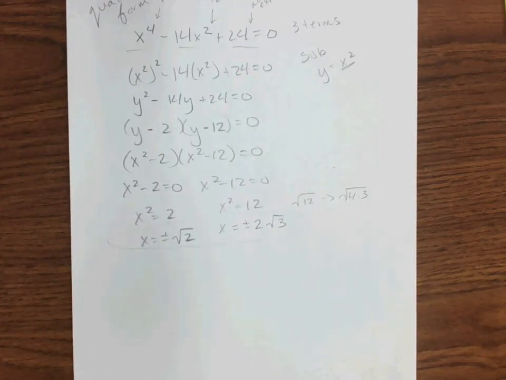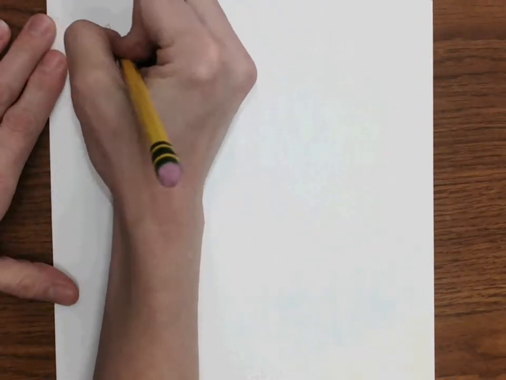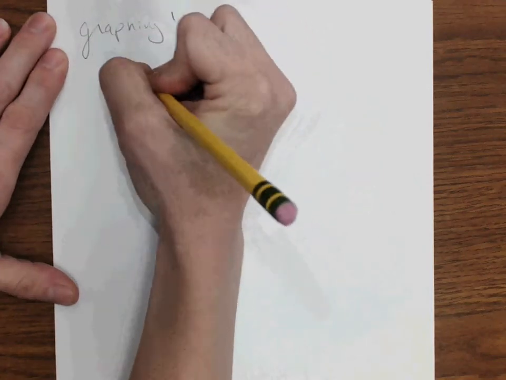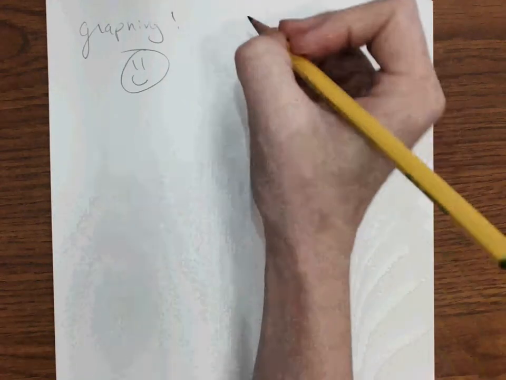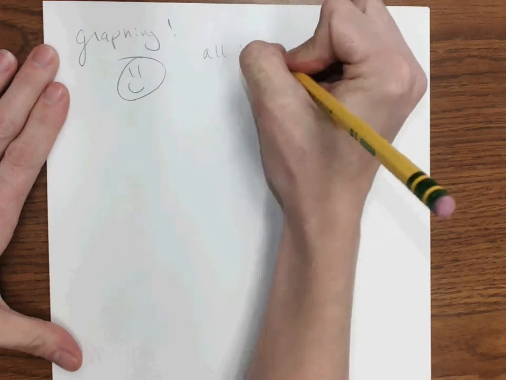Where's my list? And then the next thing we did, remember these videos are already out there for the next ones because we just learned them since we left, right? We're going to graph. Yay! Graphing quadratics. When we are graphing quadratics, we want to make sure that we are looking for and labeling all important pieces.